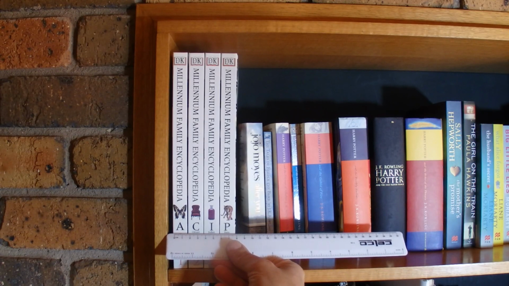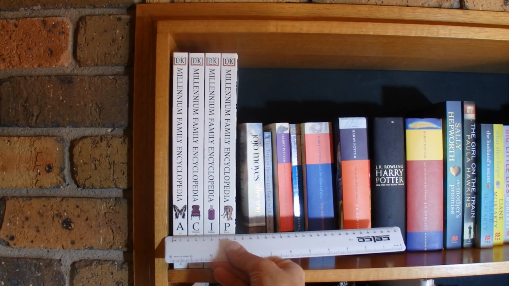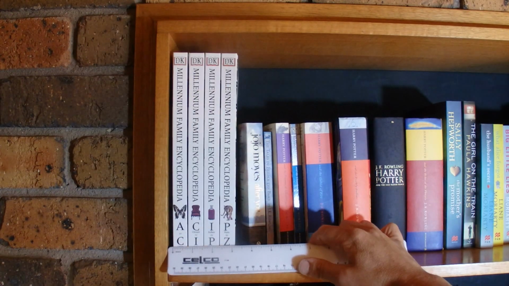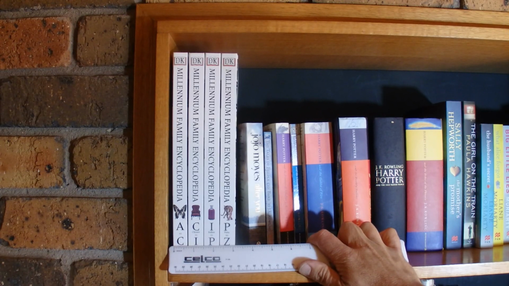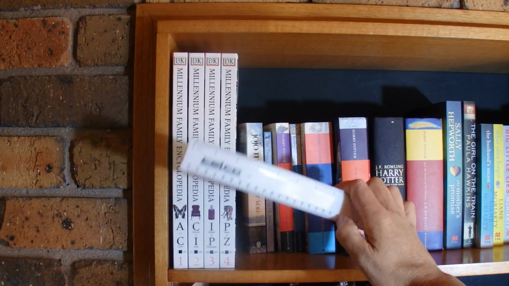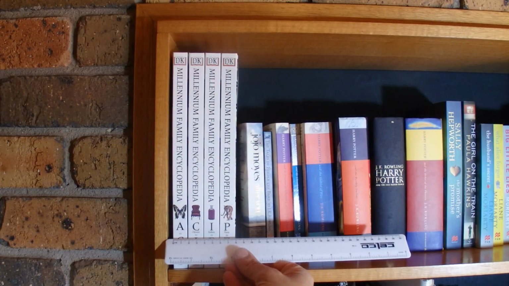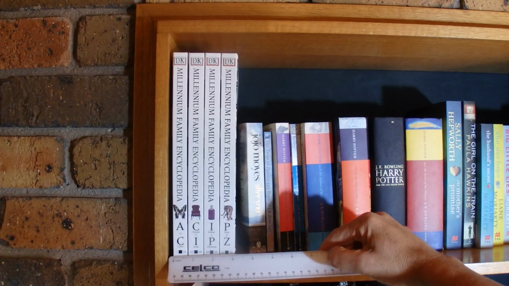And in inches, it's 4 times 3/4 of an inch, which is roughly about 3 inches. So the obvious answer is either 8 centimetres or 3 inches.